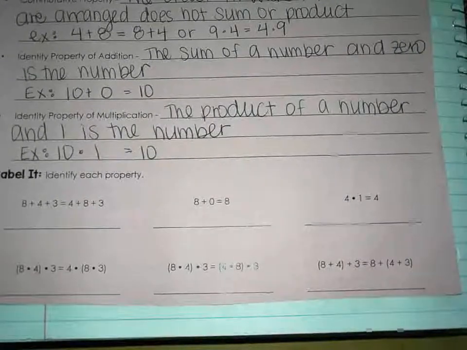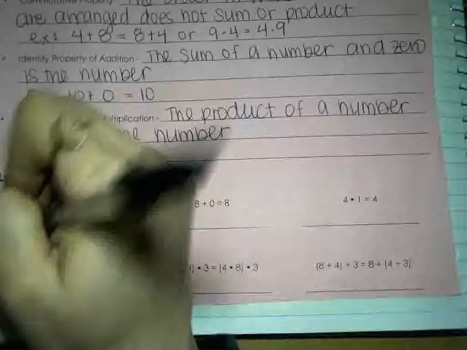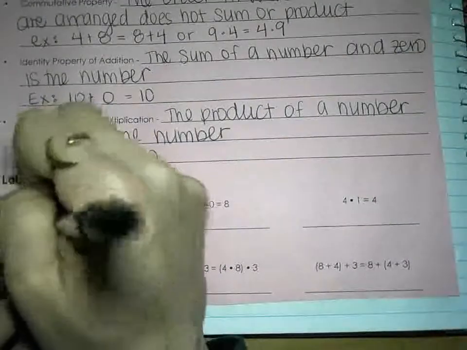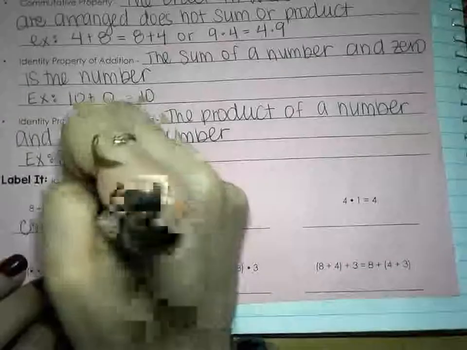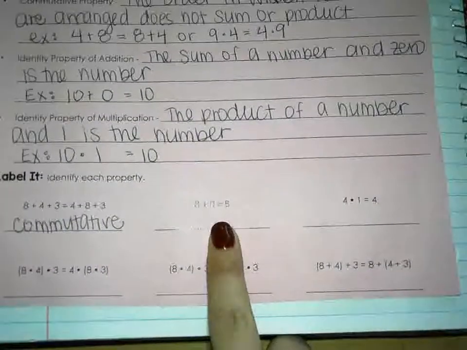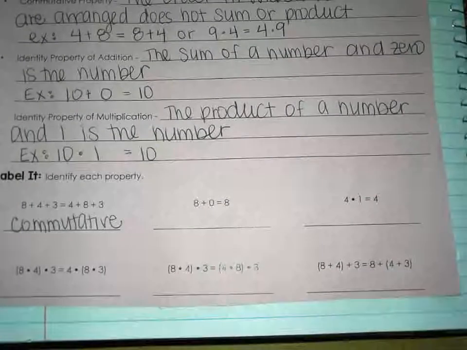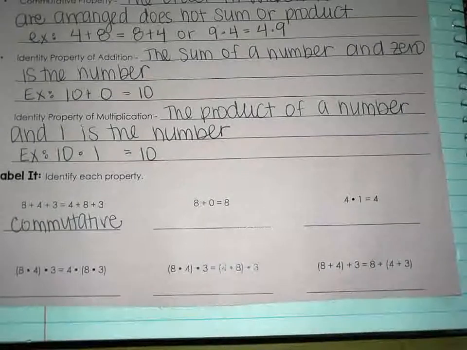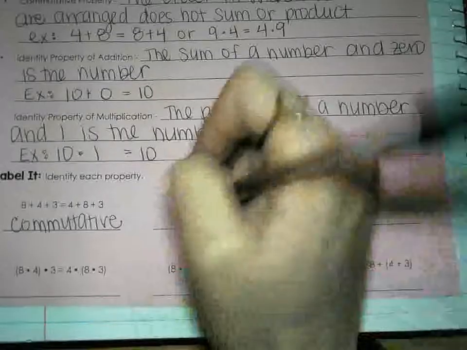What do we think? It is the commutative. Good job. It's because the order changes, the order does not matter. Everyone answer the next one. It says 8 plus 0 equals 8. Associative, commutative, or identity? Identity.